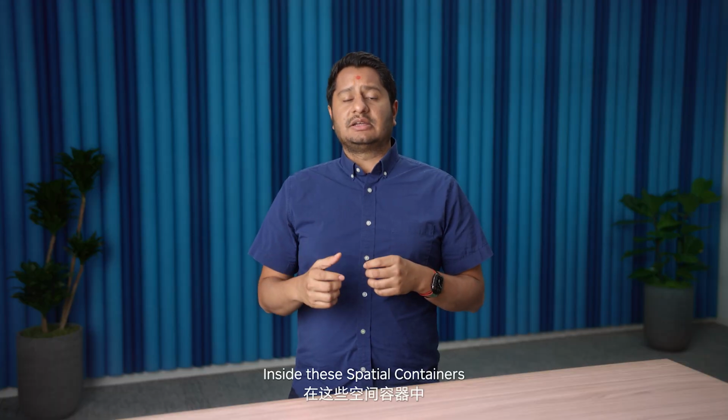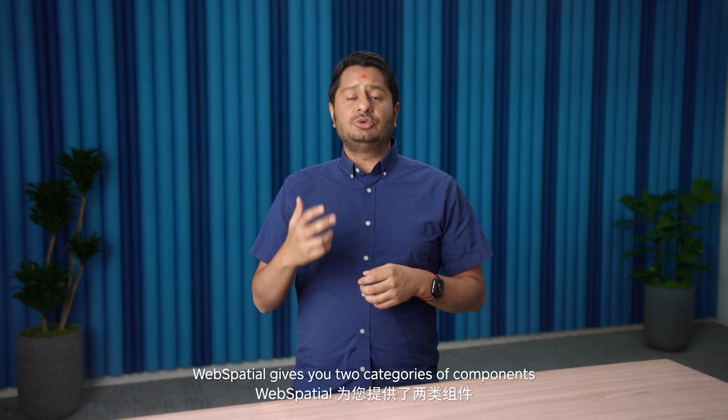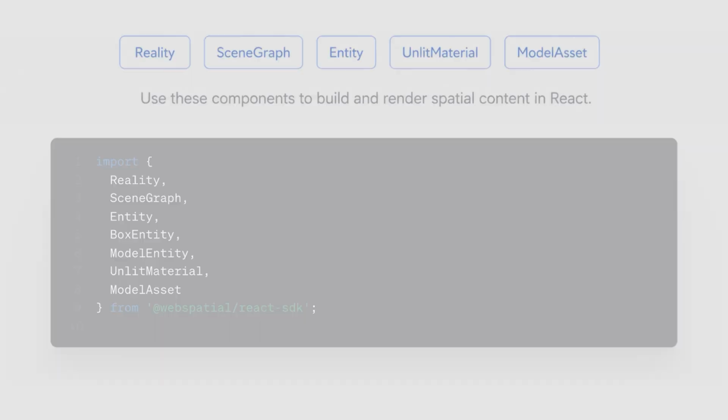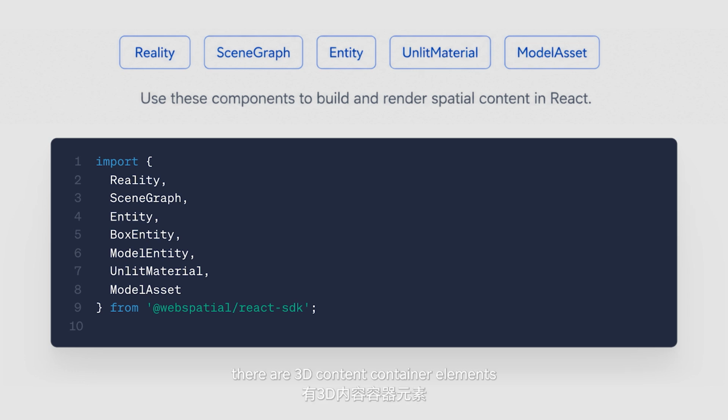Inside these spatial containers, WebSpatial gives you two categories of components. First, there are 3D content container elements like model and reality. These behave like HTML elements. They participate in the HTML layout system, support CSS properties, and can be composed with other 2D and 3D elements, just like image, video, or canvas.